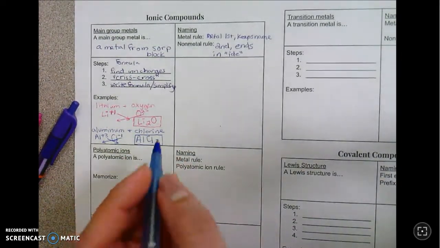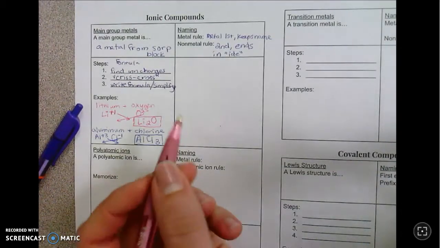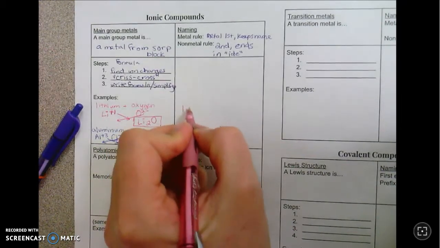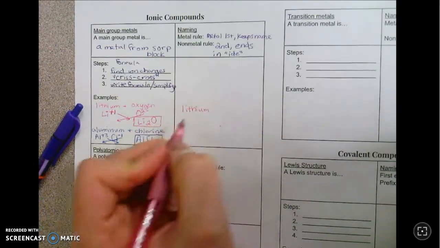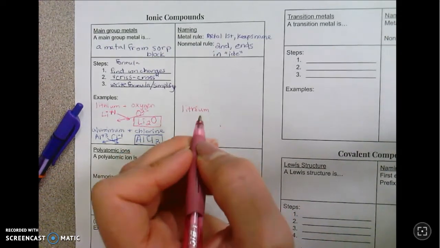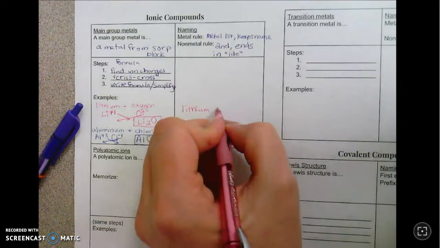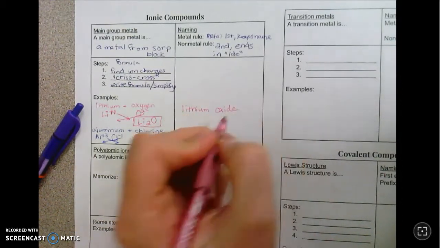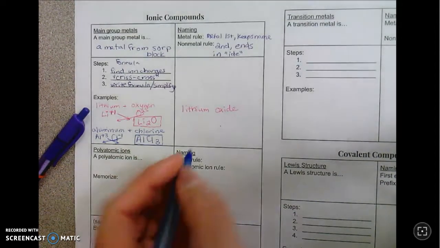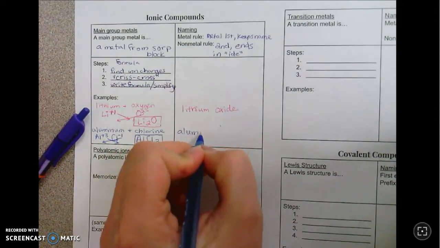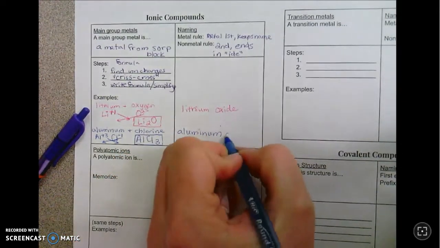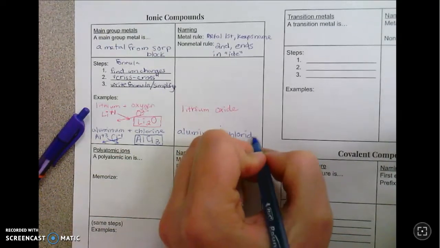Okay, now, to follow up with our example, if we wanted to name these 2 compounds, remember the metal goes first, so I'm going to say lithium, and it keeps its name, lithium, and then the non-metal, the ending changes to "ide", so oxygen is going to change to oxide. Lithium oxide is the name of the compound. For our aluminum one, aluminum is our metal, it goes first, and chlorine is our non-metal, it's going to change to chloride.